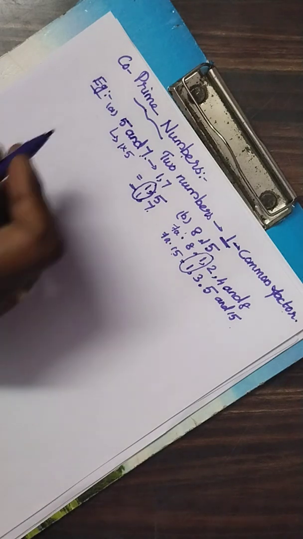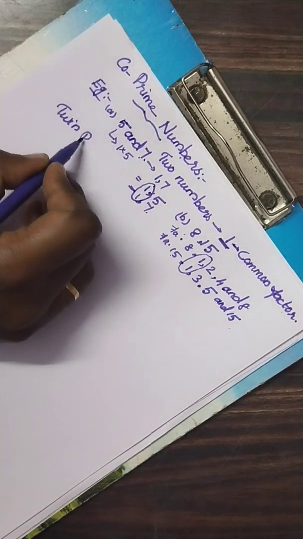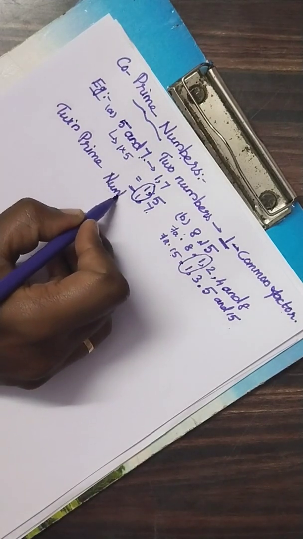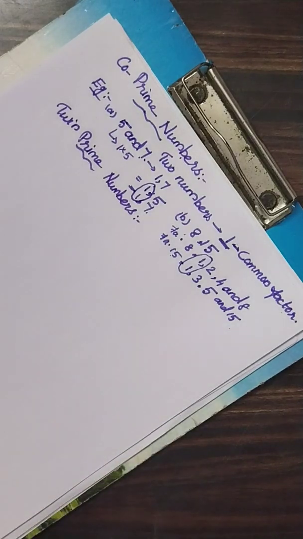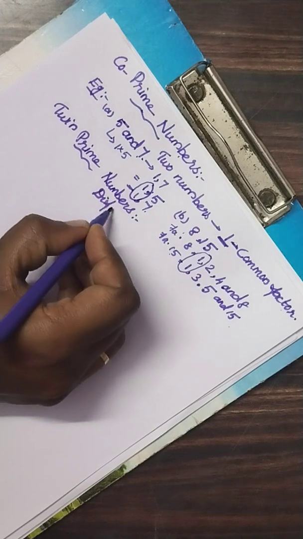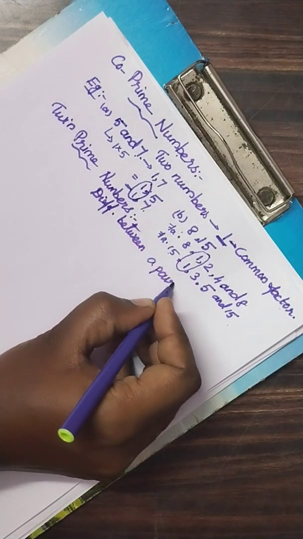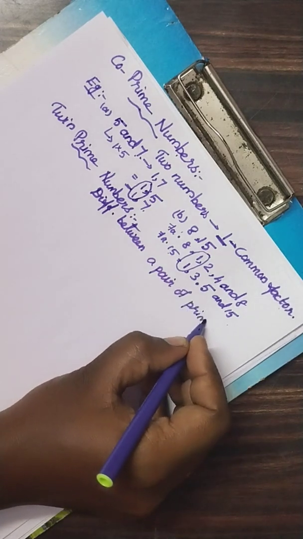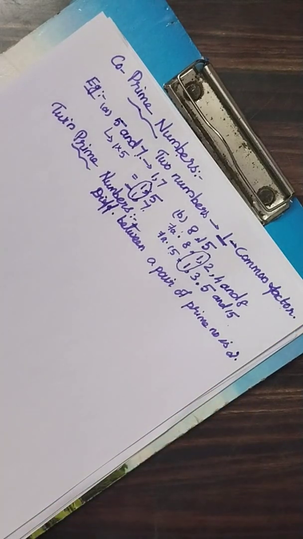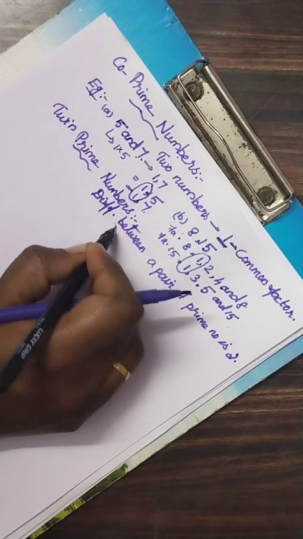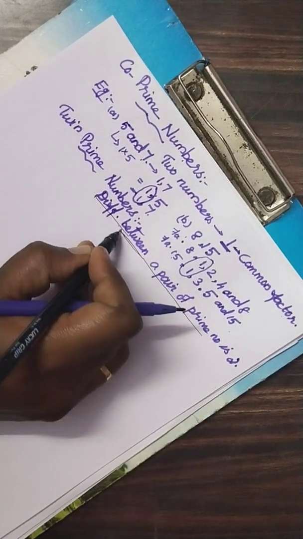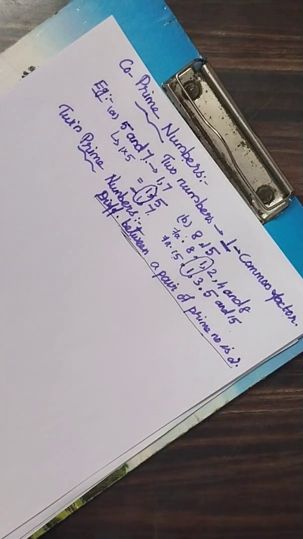Then next topic, twin prime numbers. If the difference between a pair of prime numbers is 2, the difference between a pair of prime numbers is 2, such pairs of prime numbers are called twin prime numbers.